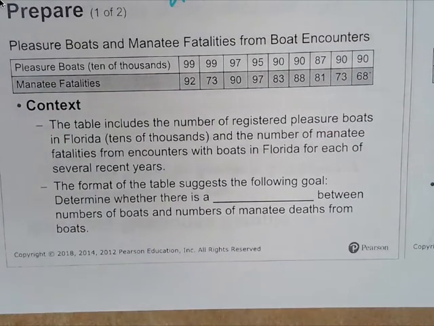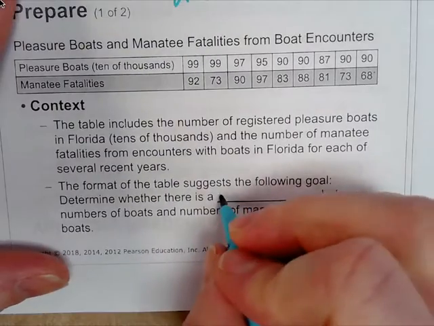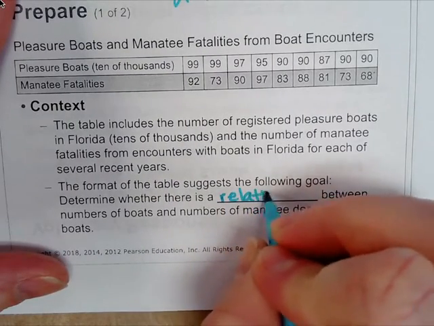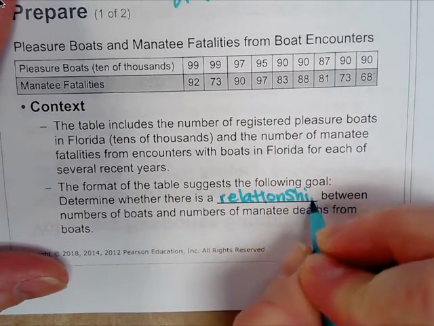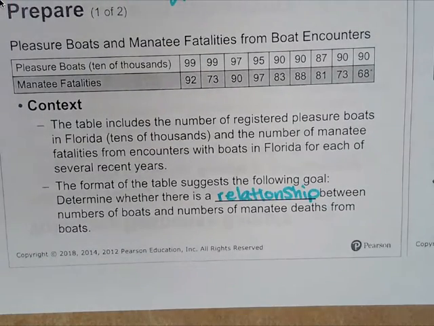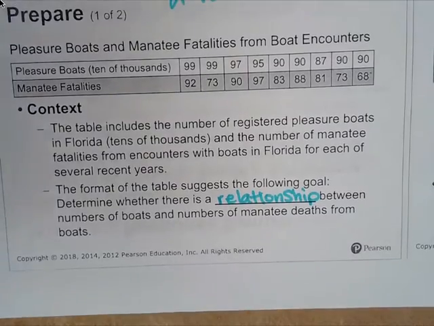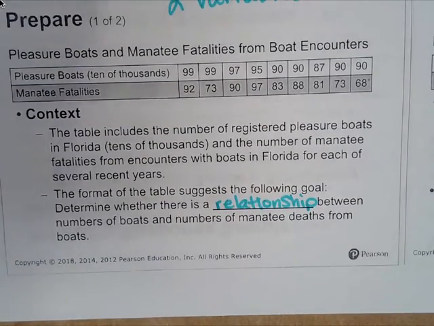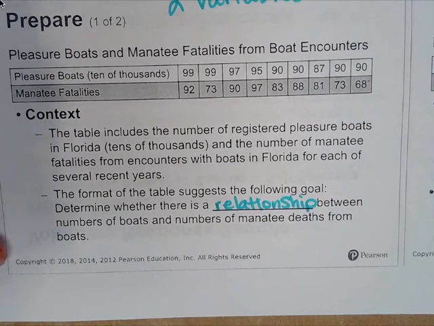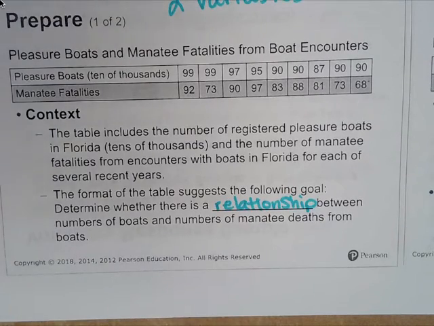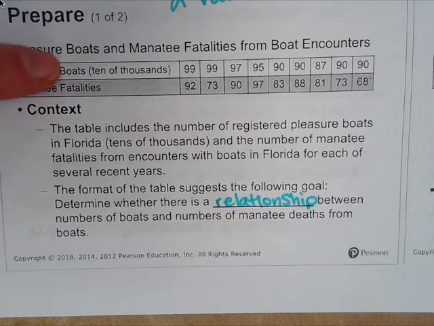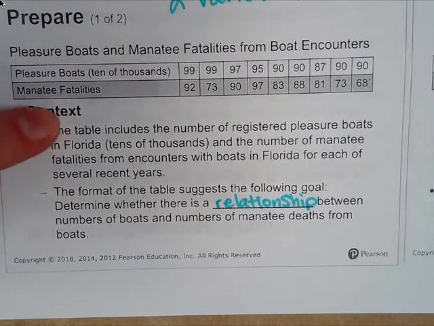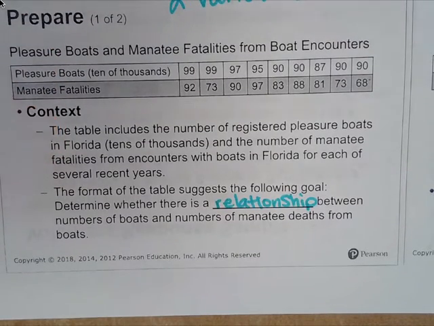The format of the table suggests the following goal: determine whether there is a relationship between the number of boats and the number of manatee deaths from boats. So you're looking to see, is there some kind of correlation? Did one cause the other? I think they're trying to show that the boats, pleasure boats, are causing manatees to die.